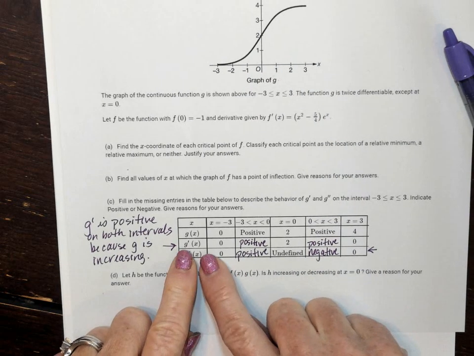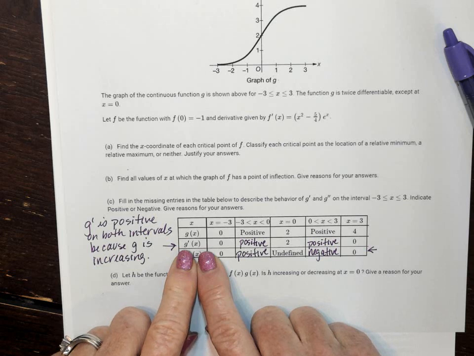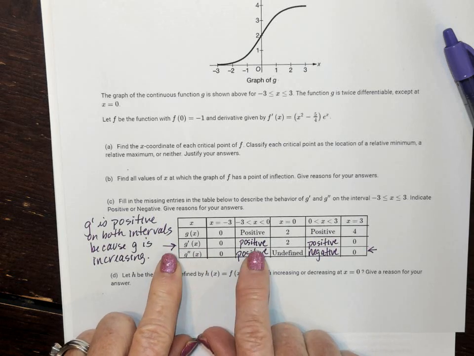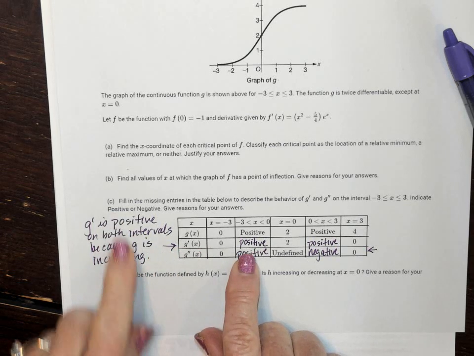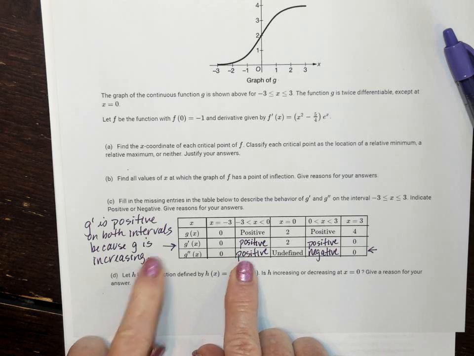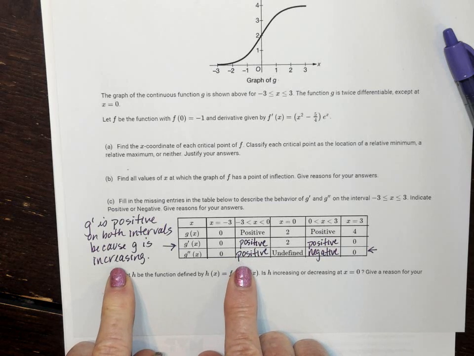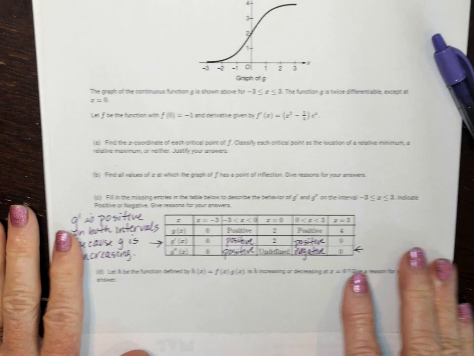So you missed this. You might have heard me say it. I'm not really sure, but this is the reason why G prime, or how we figured out G prime, because G is increasing. So if you need to pause this to write this down, it's there.